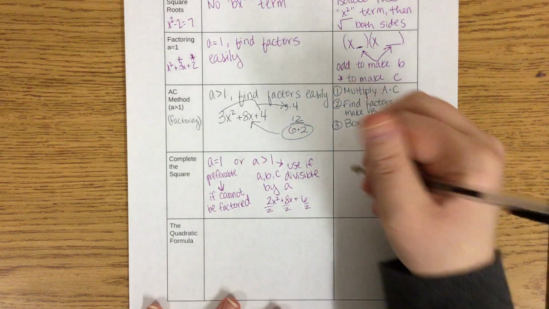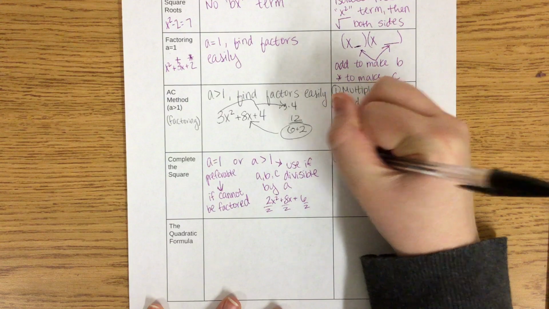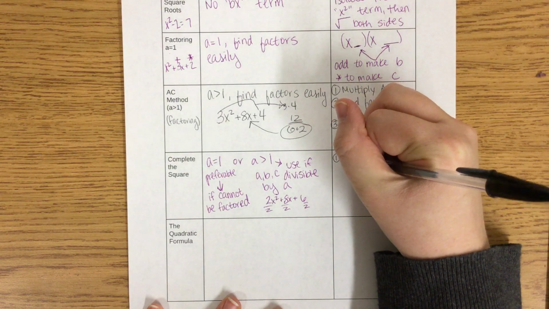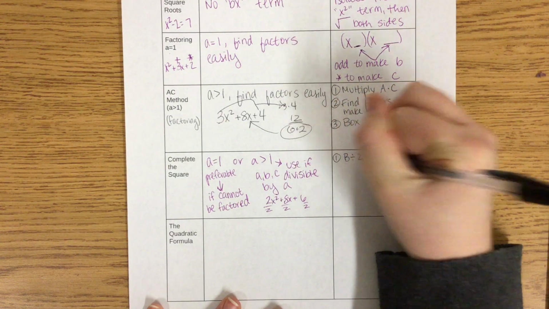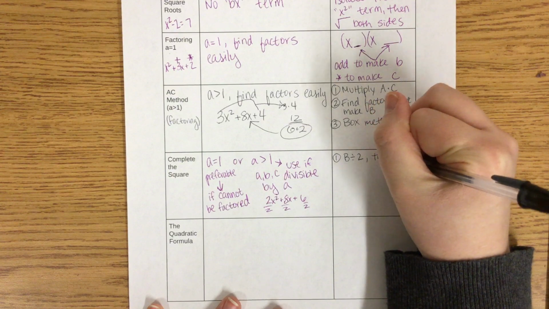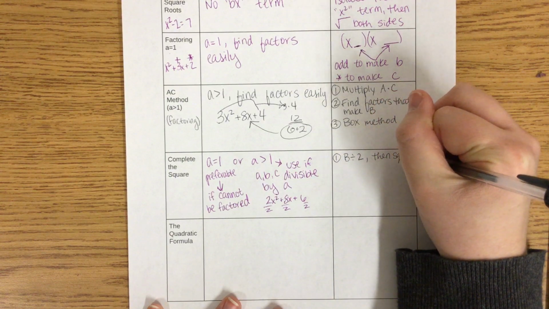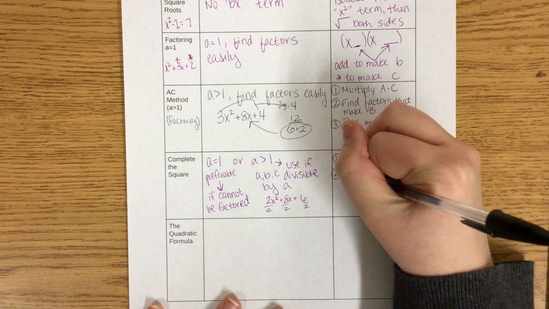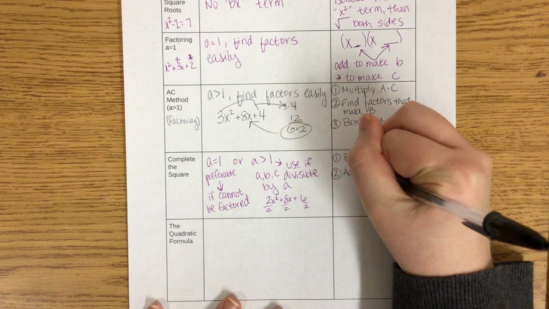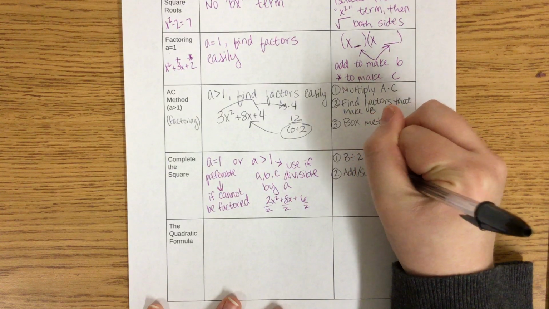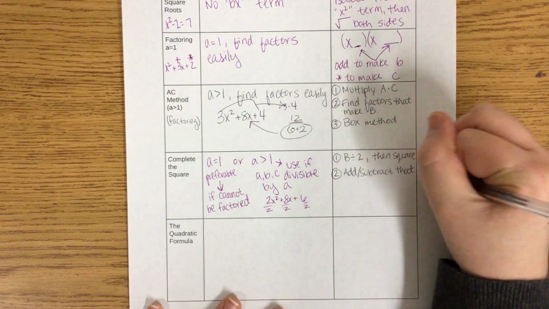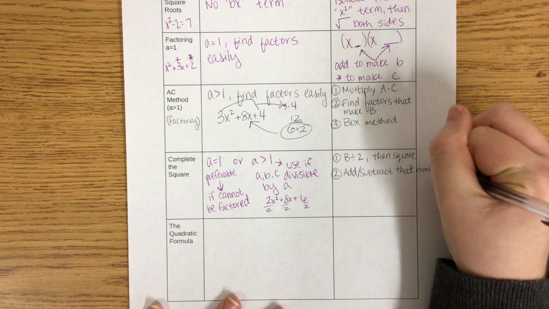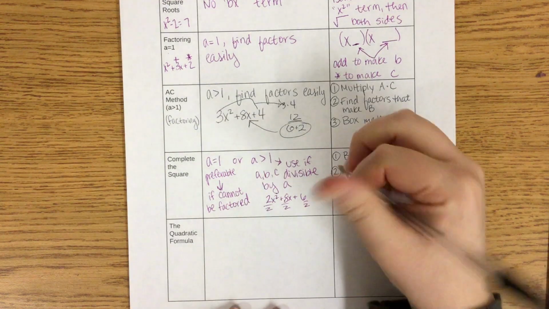Okay. So remember our steps for that. We want to take our B term and divide it by 2. And then we want to square that number. We add and subtract that number in the equation.